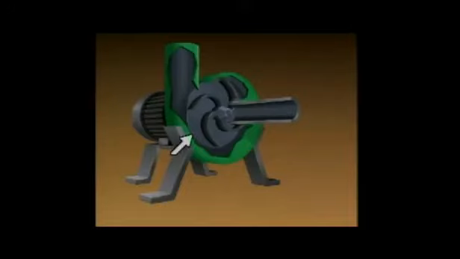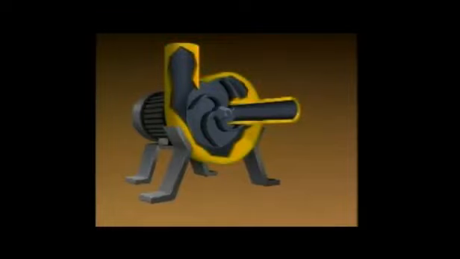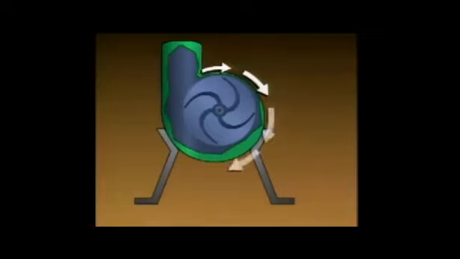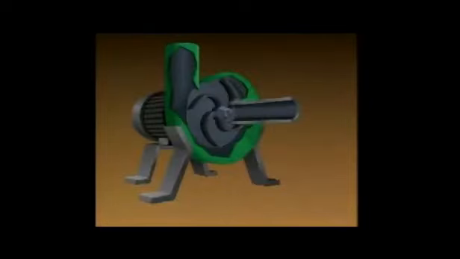Inside the pump is a circular component called an impeller. The impeller has a series of curved vanes that extend out from its center. The pump's casing is designed so that the area around the impeller creates a gradually widening spiral channel. This widening channel is known as the volute. Since this pump has only one impeller and one volute, it is referred to as a single-stage pump.